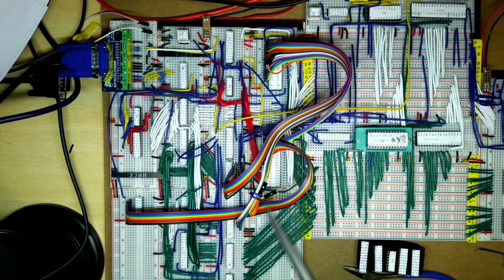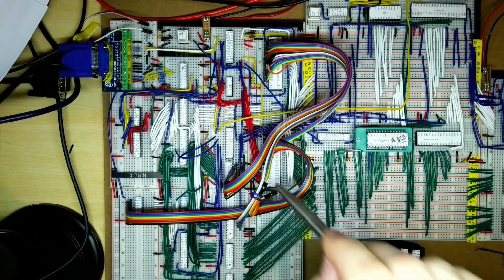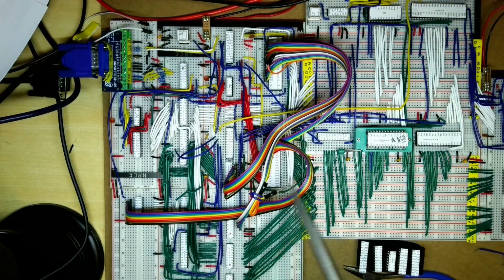Now probably the easiest way to do this is to fit a ribbon cable from here over to this side. So again, we'll have another bit of loose ribbon cable getting in the way, but it's much easier than trying to route 8 wires across the board like that. So that's what we're going to do.